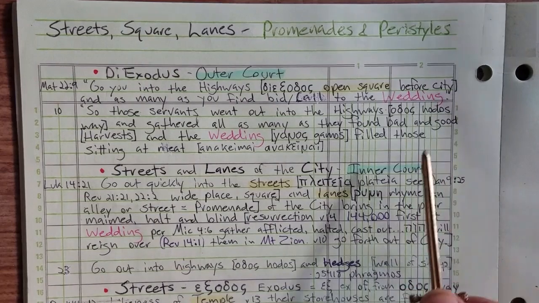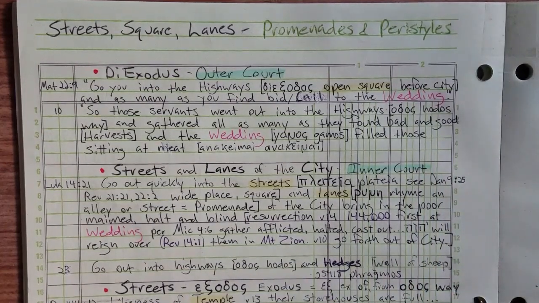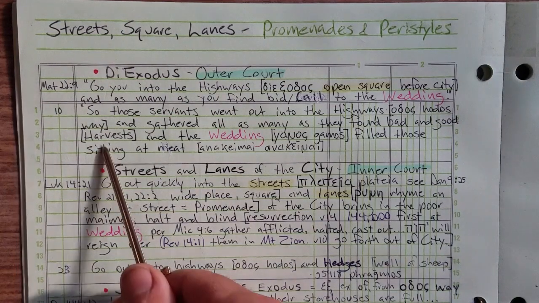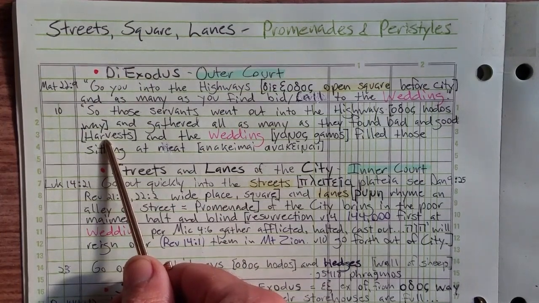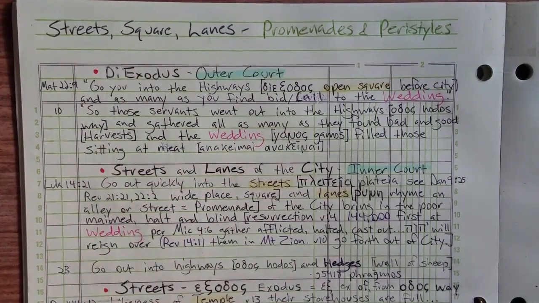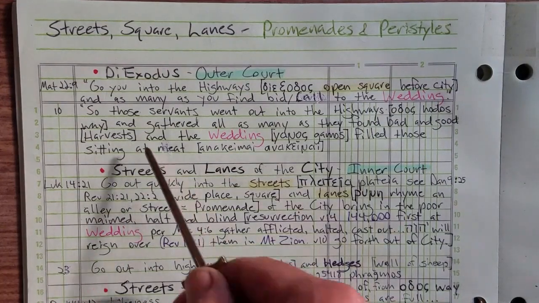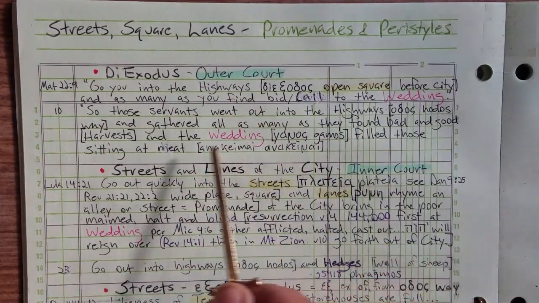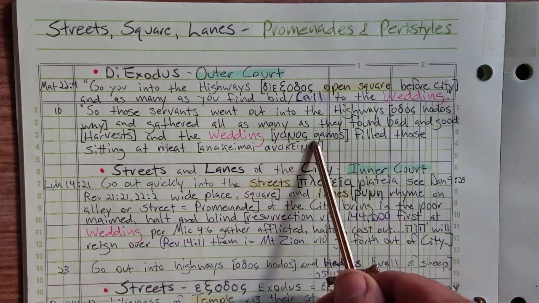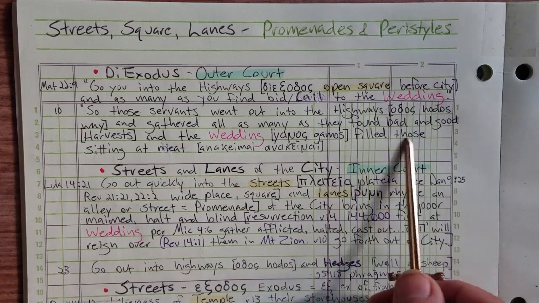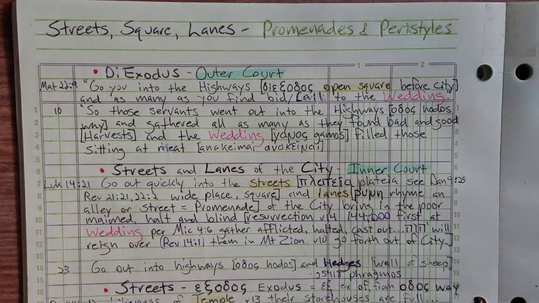both bad and good. Now, of course, how can you have bad and good at the wedding supper? Well, this is referring to the harvest in Revelation 14. There's two harvests. There's a harvest of the good, which is the wheat, and there's a harvest of the bad, the evil, and that is the grape harvest. And so they gather as many as they found, bad and good. Those are the two harvests. And the wedding, gamos in the Greek, was filled with those sitting at meat.